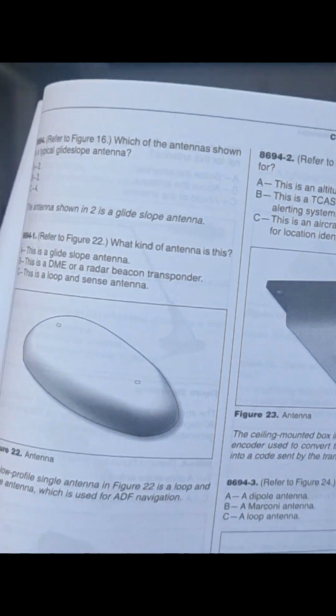Question, what kind of antenna is this? This one's kind of like a dome. From my experience, we had something like this for SATCOM, but the answer to this one is a loop and sense antenna. So it's the pattern the frequency travels. So it loops and senses. I'm guessing. I'm sorry if I'm wrong.